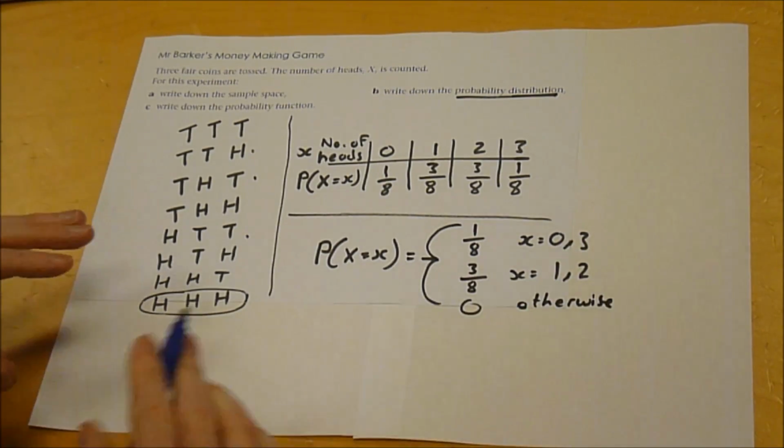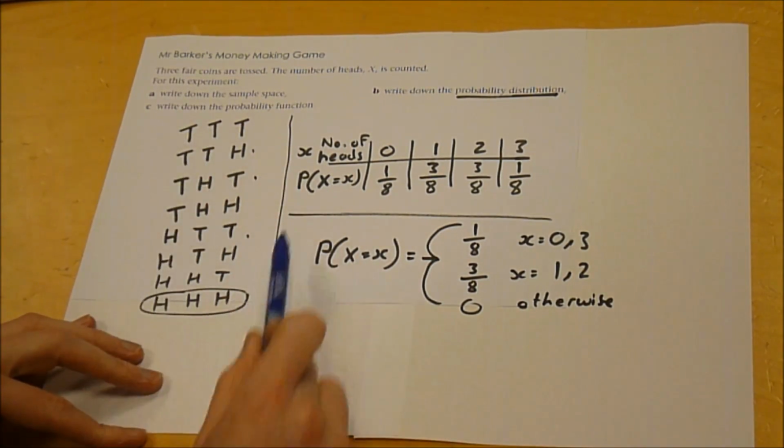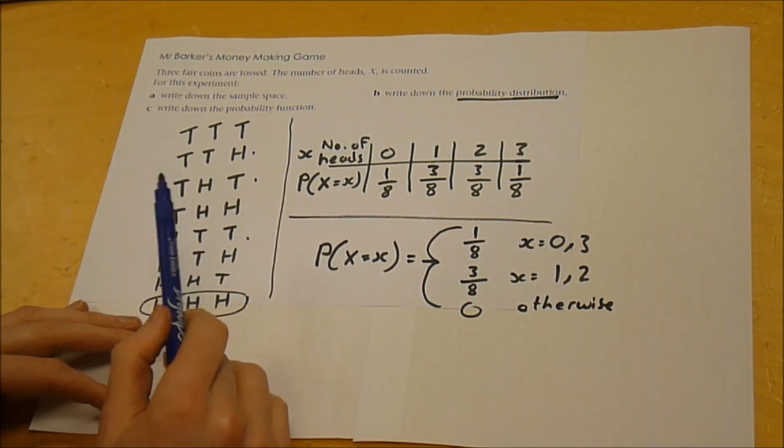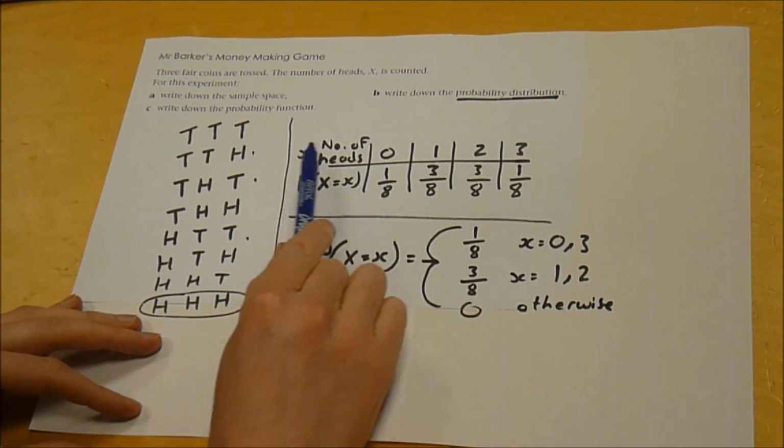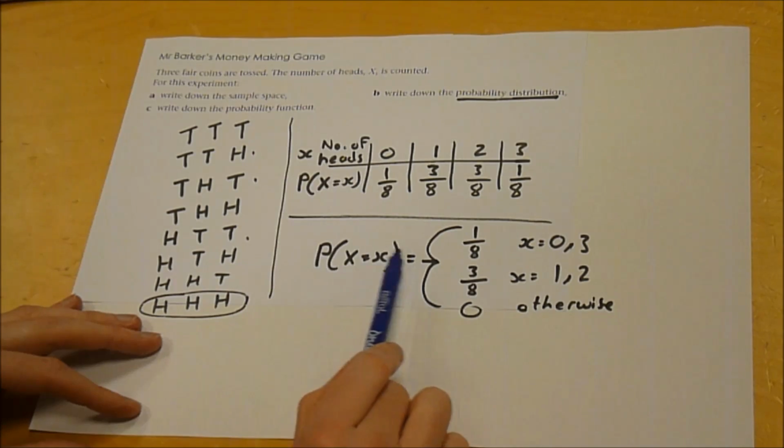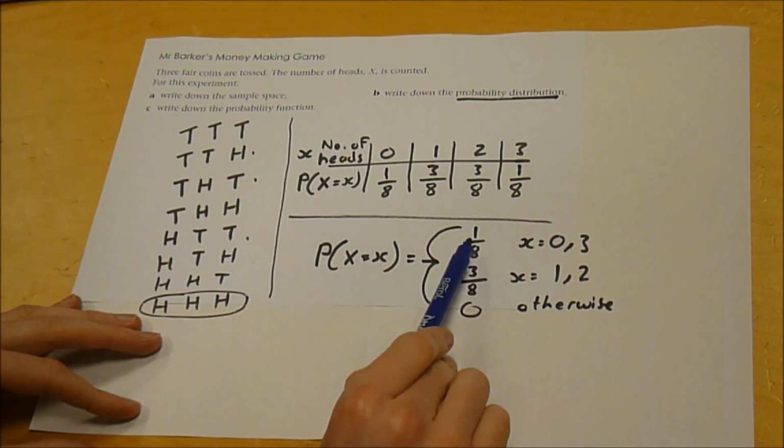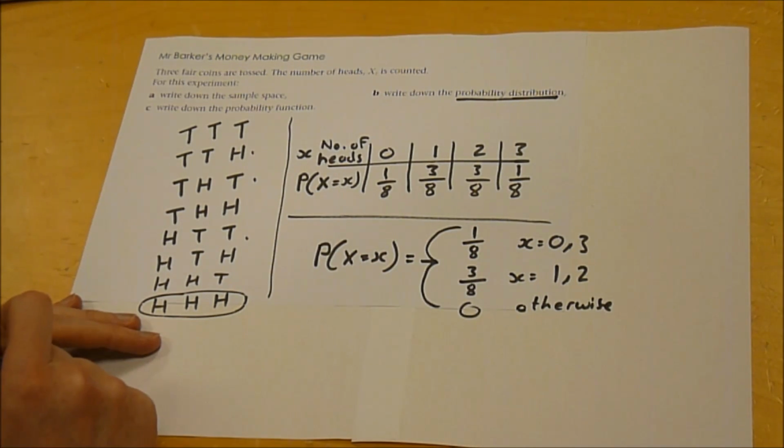So the key thing you need to remember: this is called a sample space, where we're just listing all the options. This is called the probability distribution, in this table here. And this is called the probability function, which takes the distribution and writes it a slightly different way.